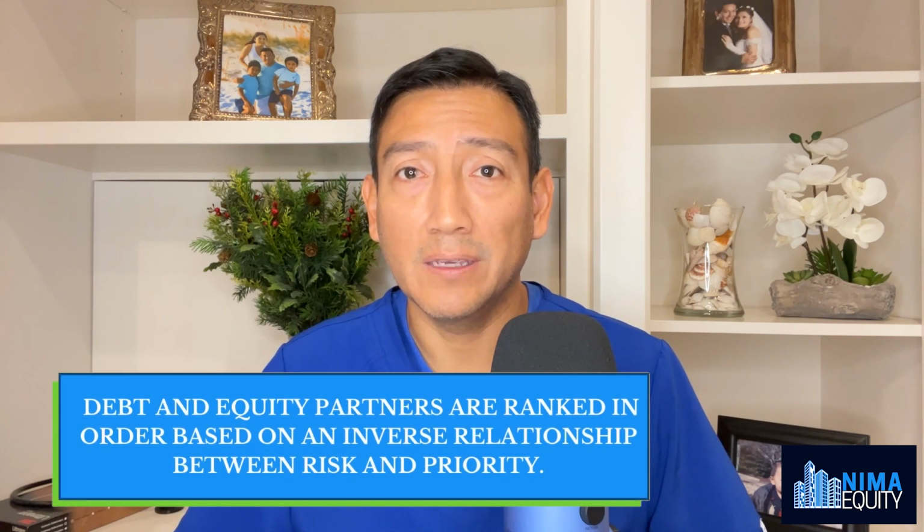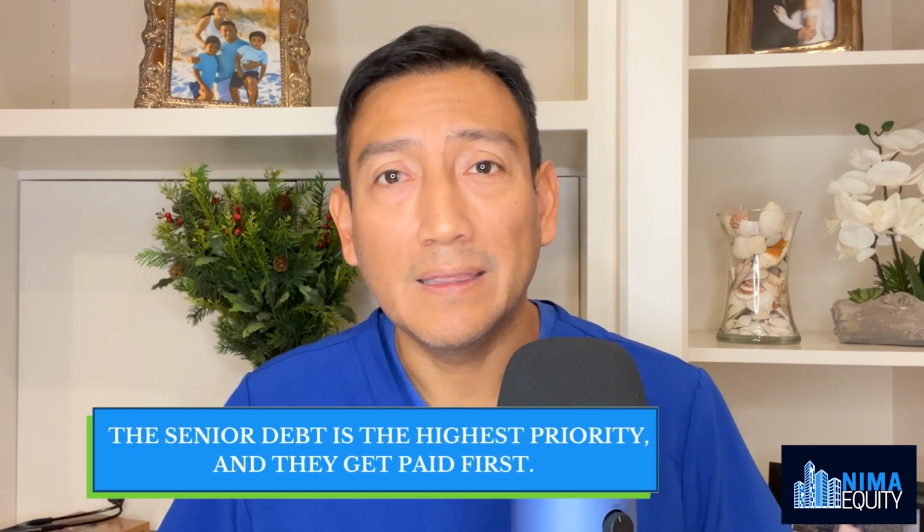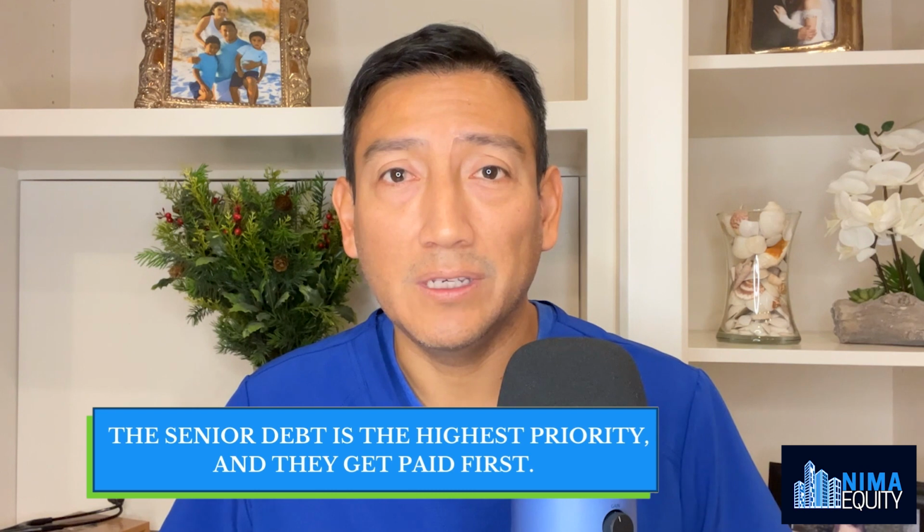The capital stack in a real estate syndication investment is where debt and equity partners are ranked in order based on an inverse relationship between risk and priority. The highest priority, lowest risk partners are toward the top of the capital stack, while the lower priority, higher risk partners are toward the bottom. At the top, you always have what we call senior debt. This includes mortgages and loans to finance the property. Just as you would never miss a house payment, the senior debt is the highest priority and they get paid first.